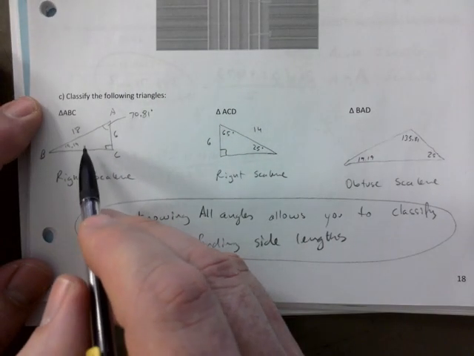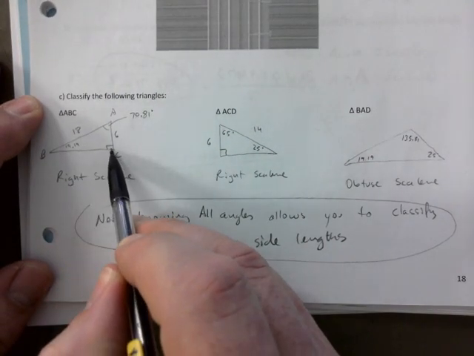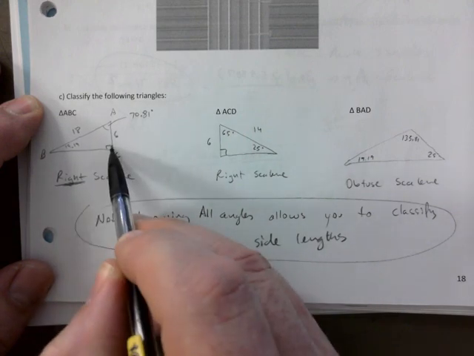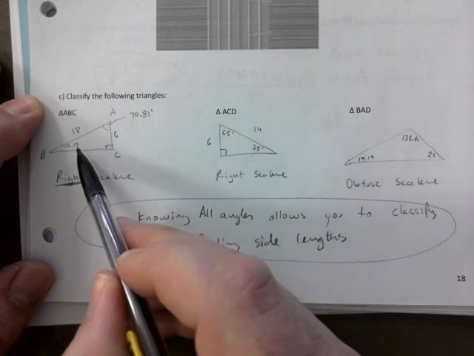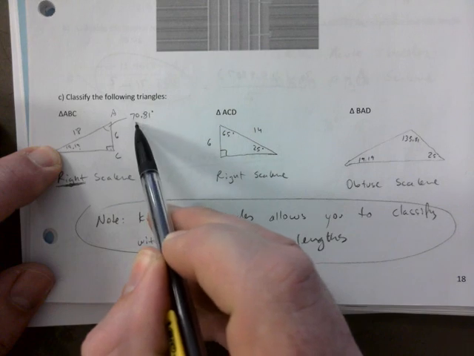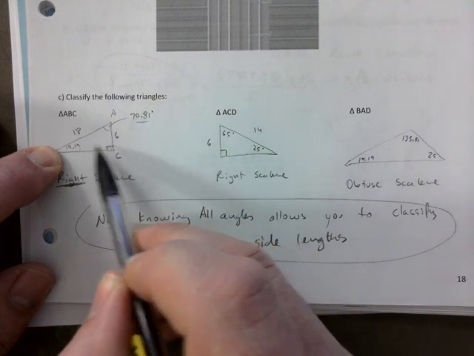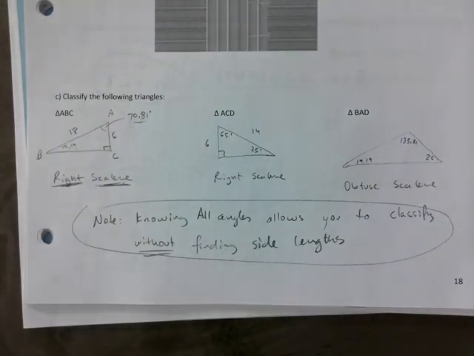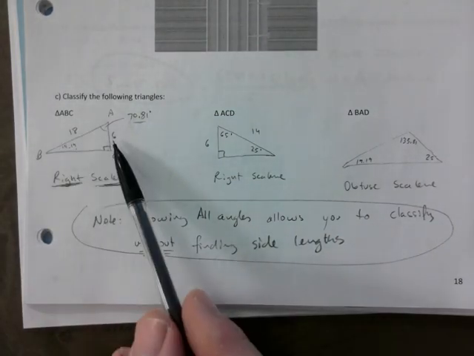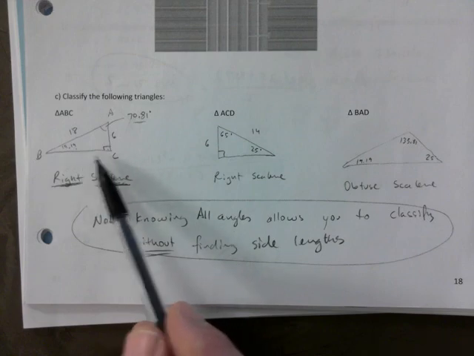So how could you have done that one? I knew that this is a right triangle for sure because of this. I needed to narrow down if it's scalene. So given that this is 19.19, I use the sum of 180 to come up with that one. So I figure out all angles are different, right? And that's how I can actually figure out that it's scalene without having to solve for any other sides. Okay, you could have used Pythagorean theorem. There's nothing wrong with it, but it's probably more work.